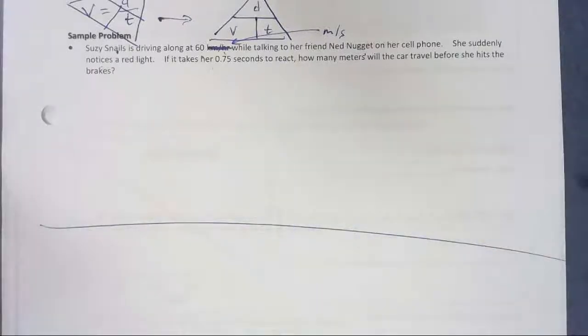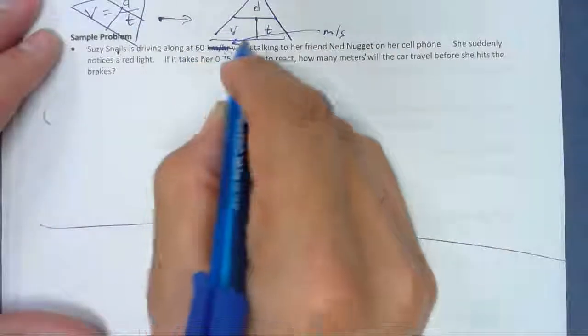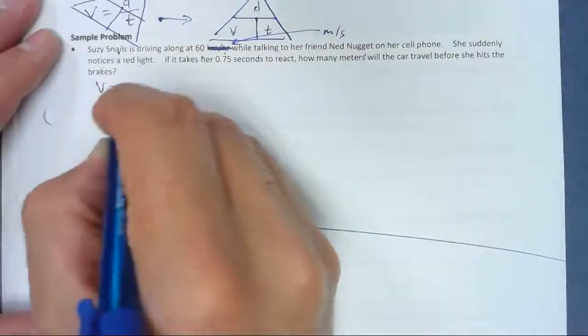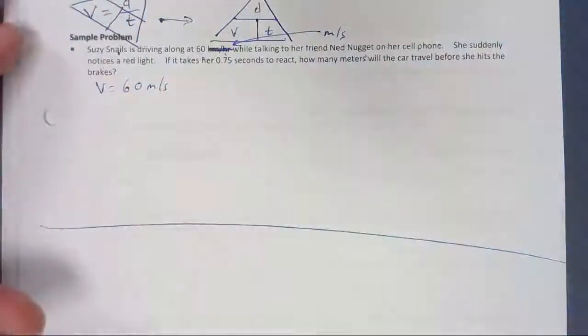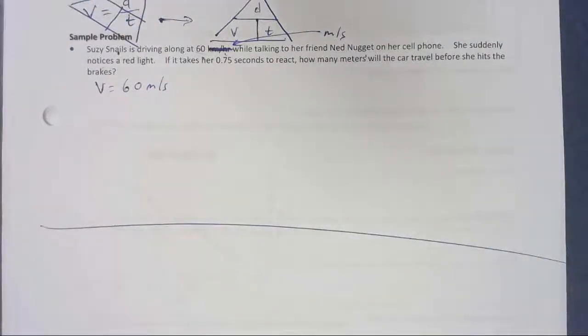What are they asking for? And what equation has all those things in it? If you know those three things, you're well on your way to solving this problem. So if you can read this problem and tell me that the 60 meters per second is the speed, you're doing good. That is her speed. Meters per second is always a speed. That's the unit for speed.